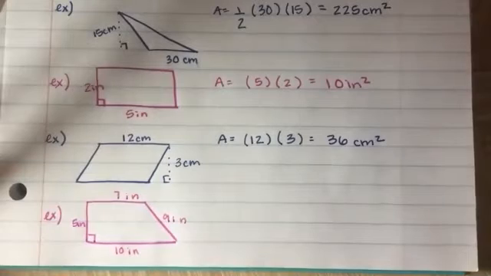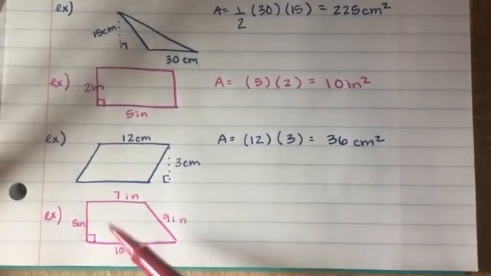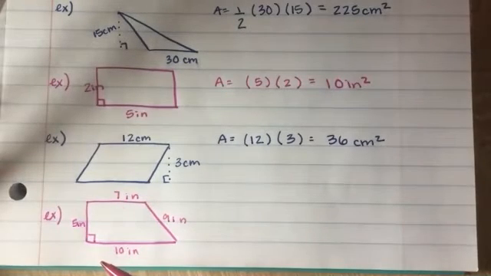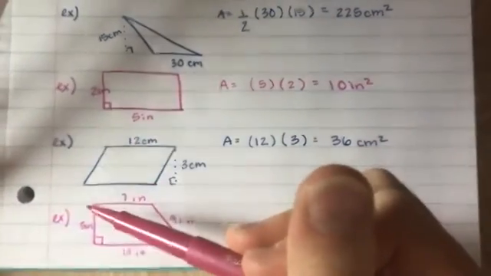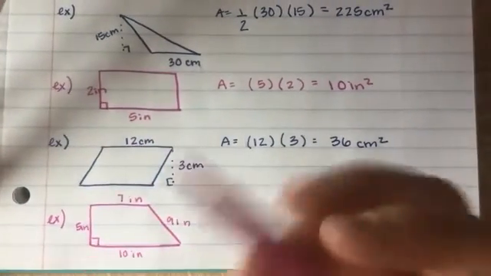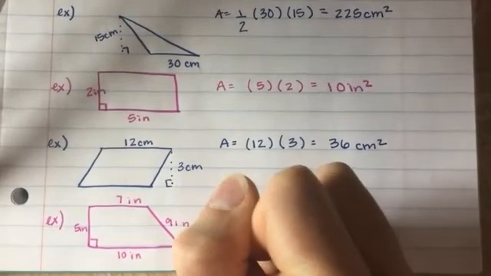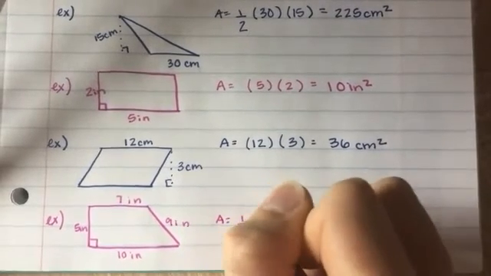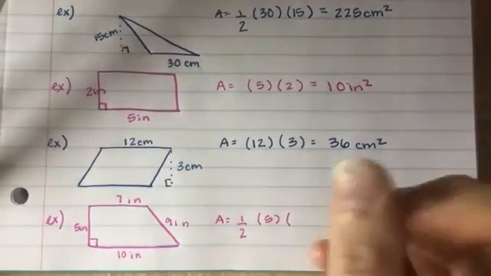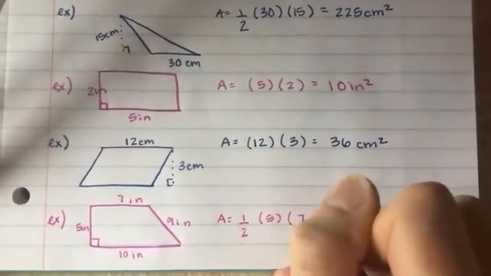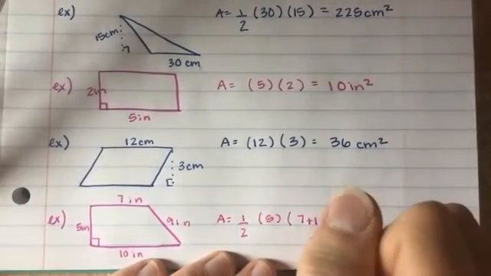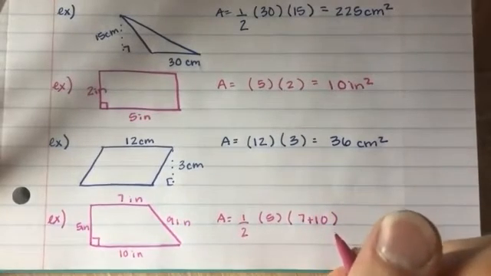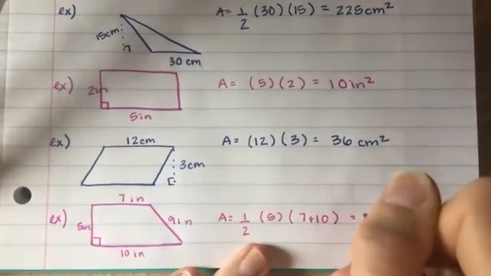So if we look at this, our 2 bases are our tops and our bottoms that are parallel to each other. So the 7 and the 10. Our height, remember, goes from a base to the opposite vertex at 90 degrees. So we're just looking for that 90 degree line, which in this trapezoid is 5 inches. And that's all we need. So let's do this. Area equals 1/2 height, which is 5, times base 1 plus base 2. So 7 plus 10 is 17. 17 times 5 times 1/2 is going to be 42.5.